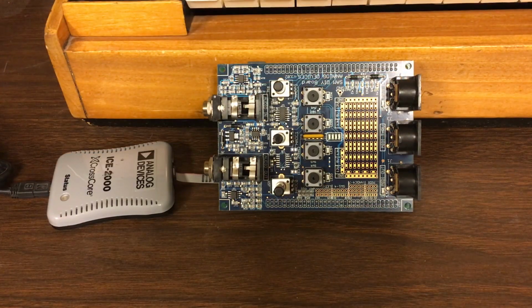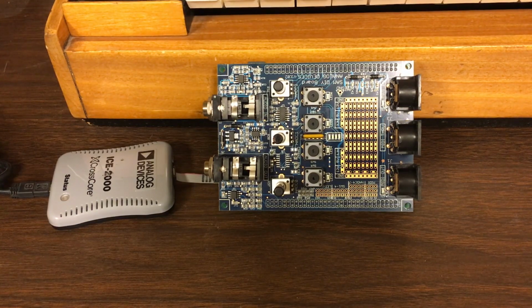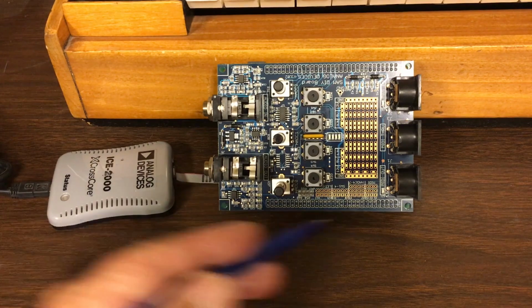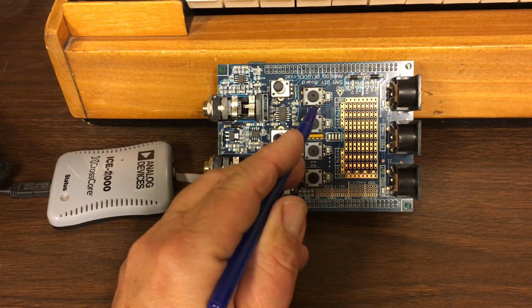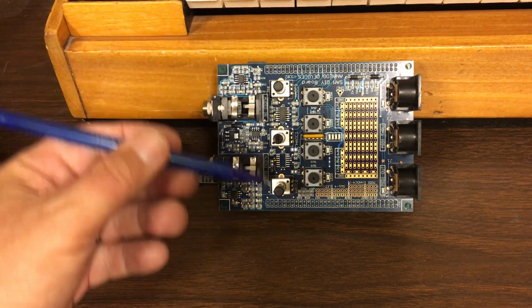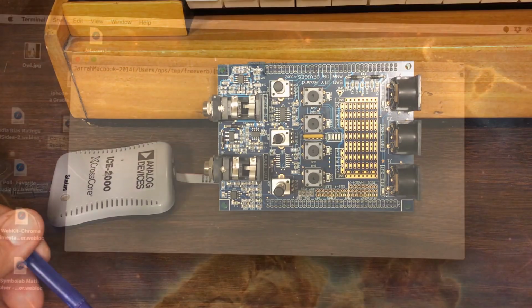On the flip side, we have the DIY card, and it provides a number of different types of important I/O. We have quarter-inch audio stereo in and out. We have conventional MIDI DIN in, out, and through, and there are a number of switches which are mapped to MIDI continuous controllers, and there's a couple pots which are also mapped to MIDI continuous controllers.